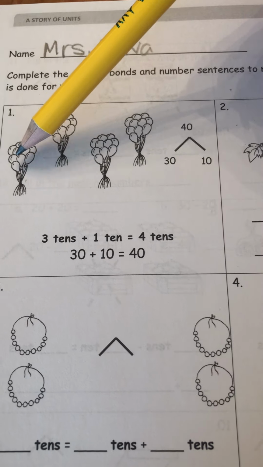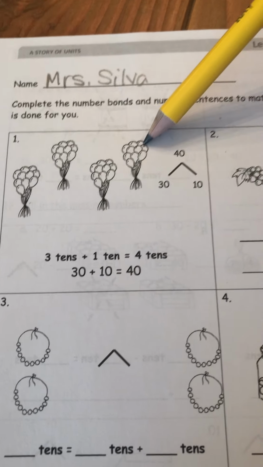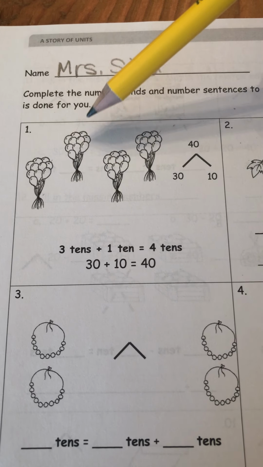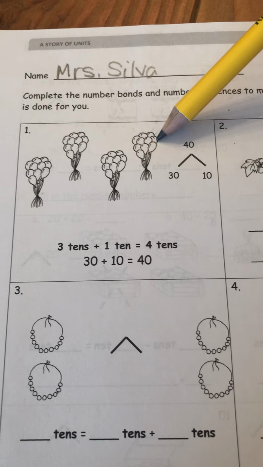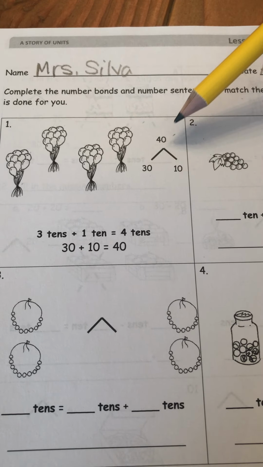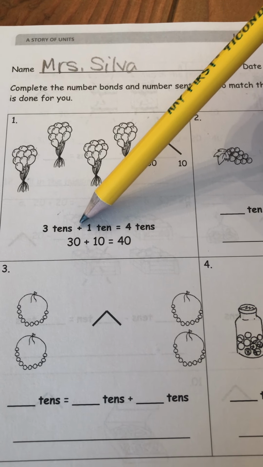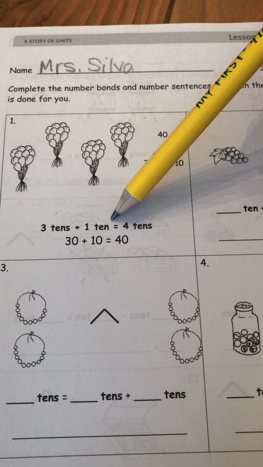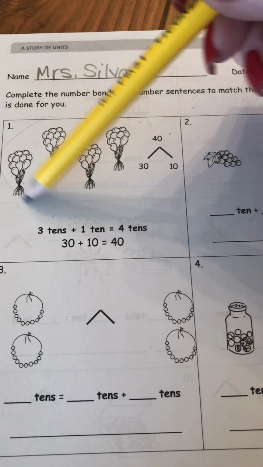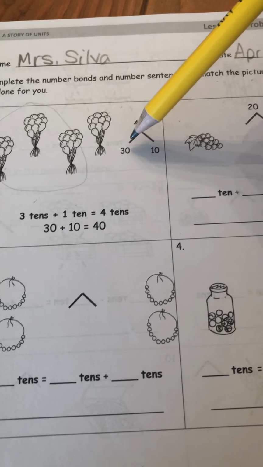There are groups of balloons and each group has 10 balloons. So we're going to count them by tens, 10, 20, 30, 40. And the 40 goes at the top of the number bond. And then they say, 3 tens plus 1 ten equals 4 tens. So 3 tens plus 1 ten equals 4 tens.